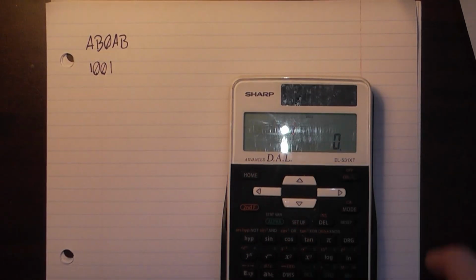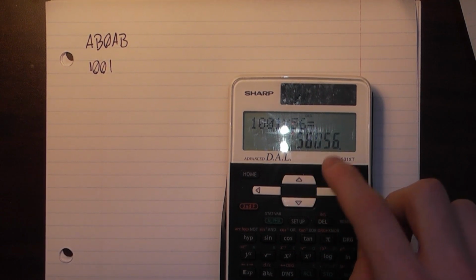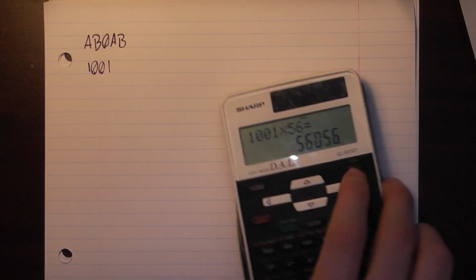So first, to solve this question, you have to make a certain observation. You have to notice that every number of the form AB0AB is a multiple of 1001. You can try this out on your calculator. If I do 1001 times any 2-digit number, like 56, it'll give me 56056.